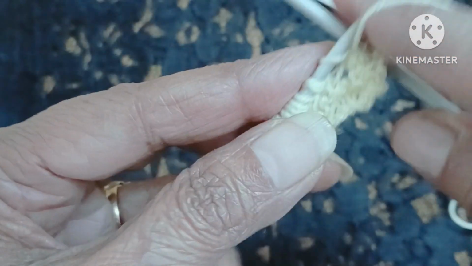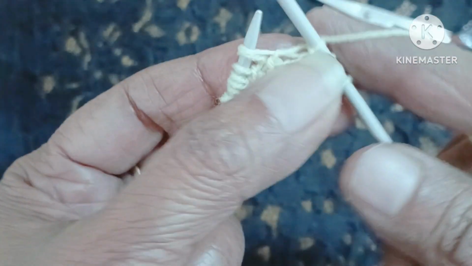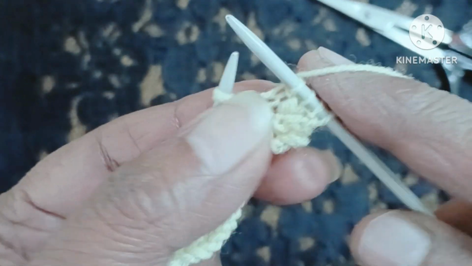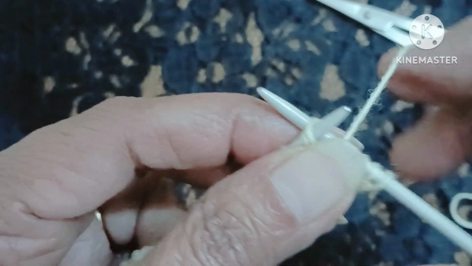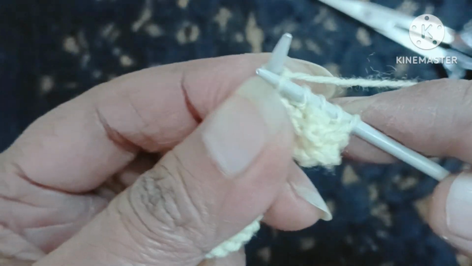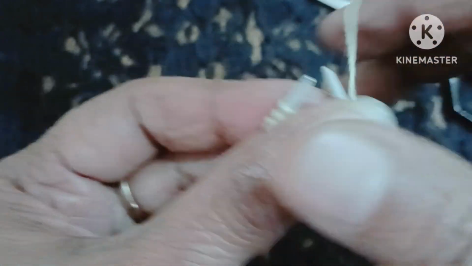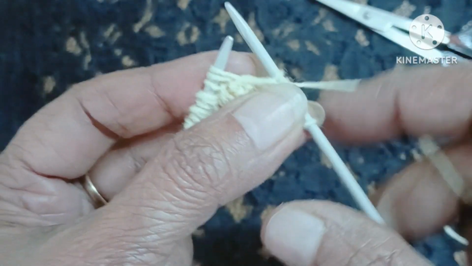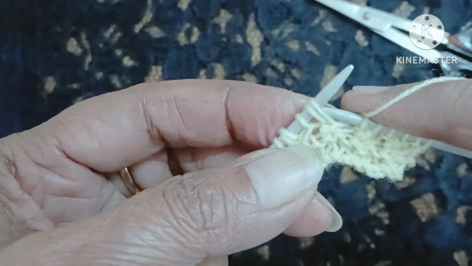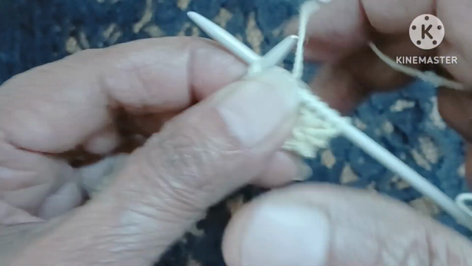Purl one, yarn back, knit these 2 stitches from the back loop. Purl one, knit these 2 stitches from the back loop.